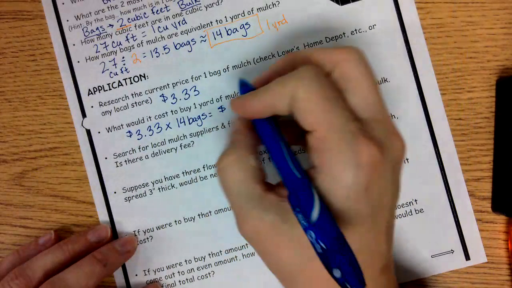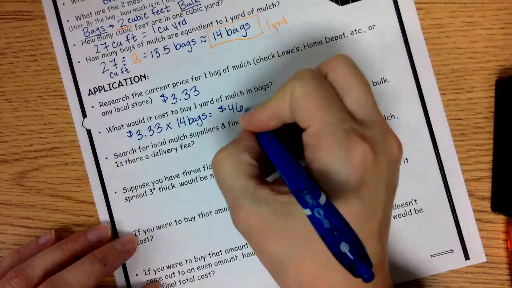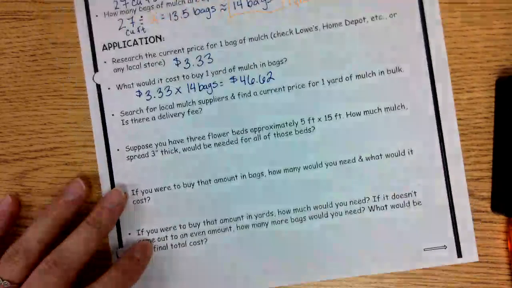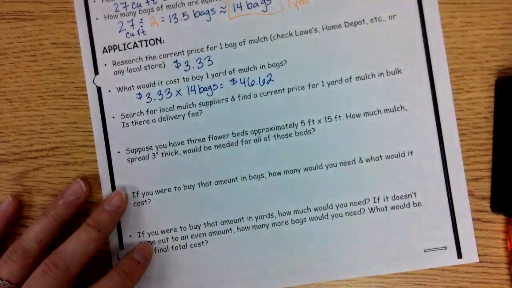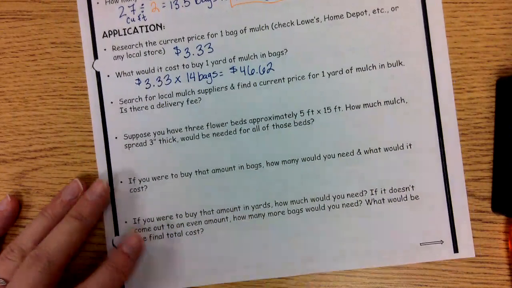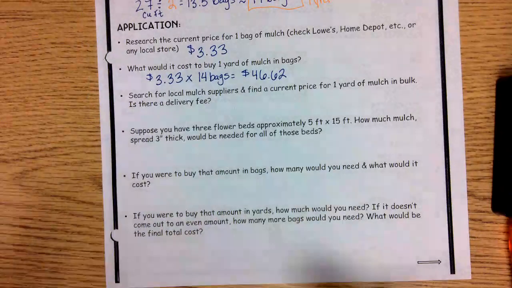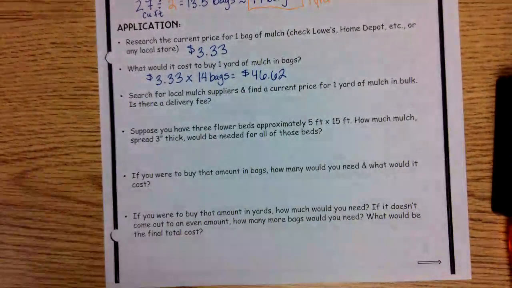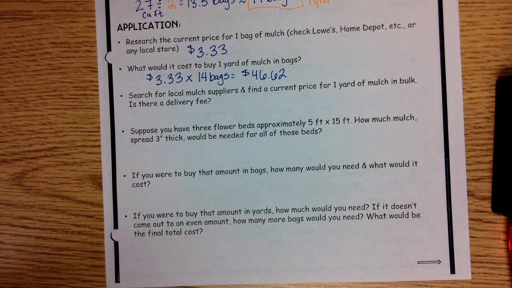And you should get $46.26. All right, now let's say I don't want bags. I want to get like a yard of bulk mulch, because that's what I personally do at my house. I don't buy bags. I got a lot of land. If we get mulch, we get it in bulk.